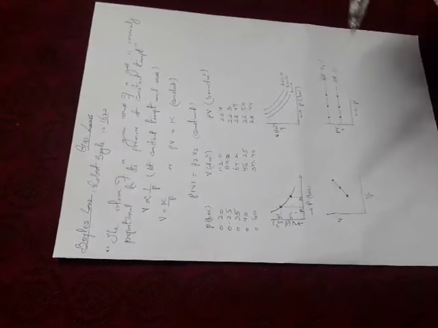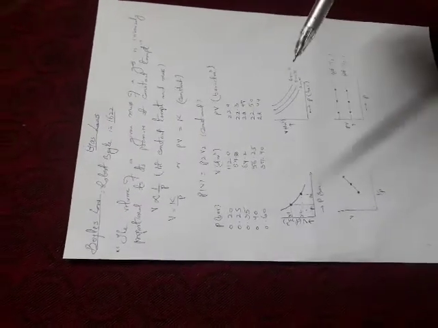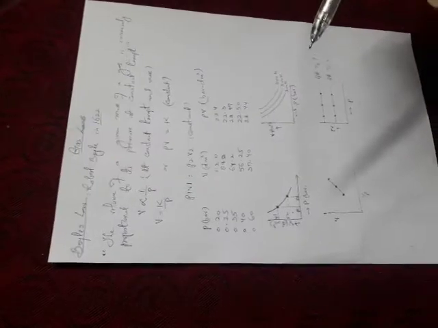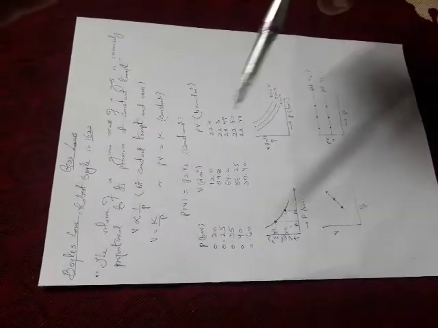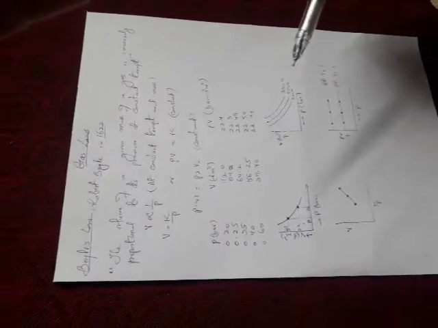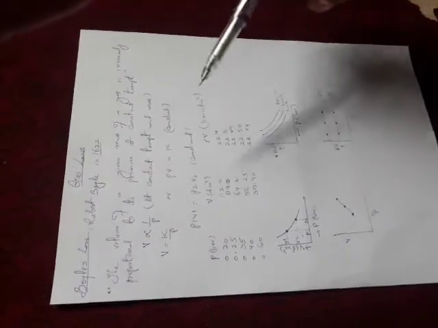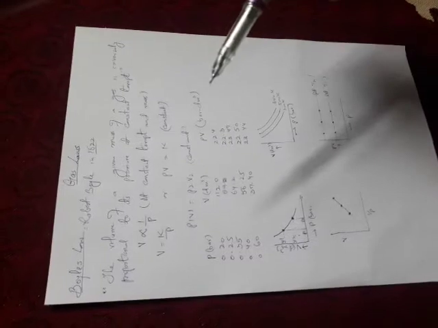This is 11th chemistry, and our today's topic is about these gas laws. As far as these gas laws are concerned, the behavior of the gases can be described by these gas laws, and these gas laws are of various types. We have got Boyle's law.